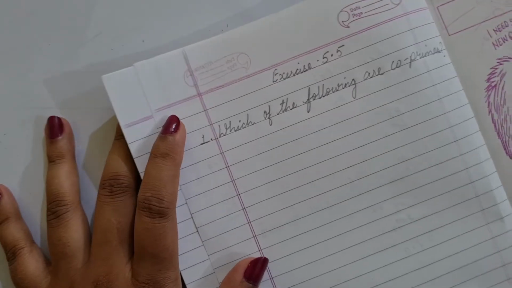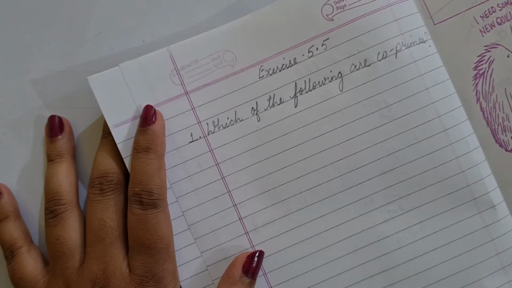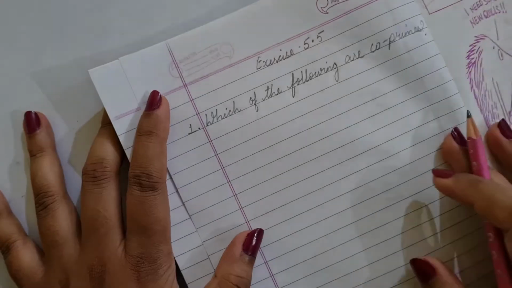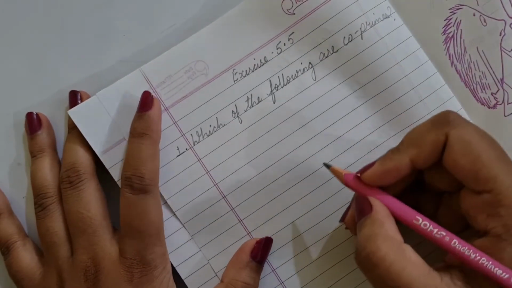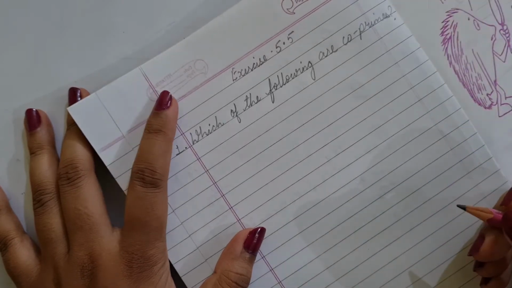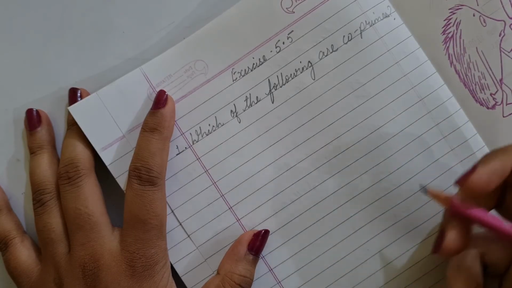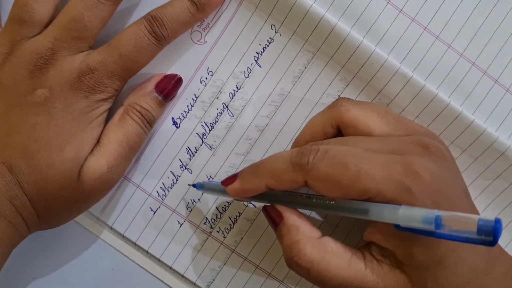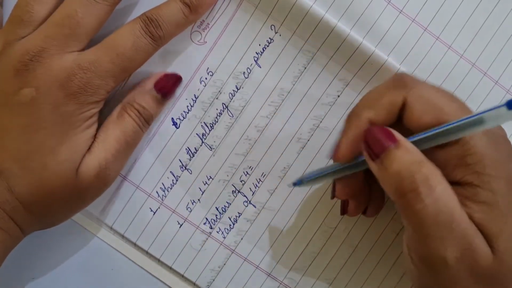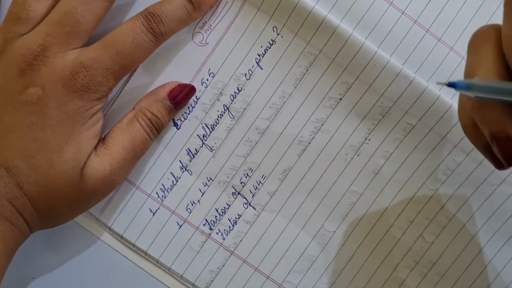Under exercise 5.5, your first question is, which of the following are coprimes? Coprimes are the numbers having only one as their common factor. From the two numbers, you have only one as their common factor. Okay, according to your question, which of the following are coprimes? This is the third sum which I have taken.